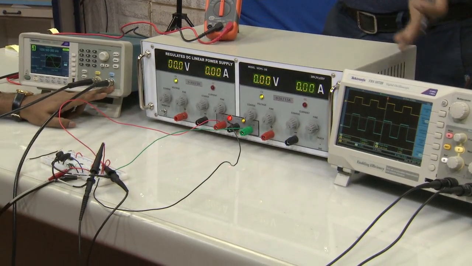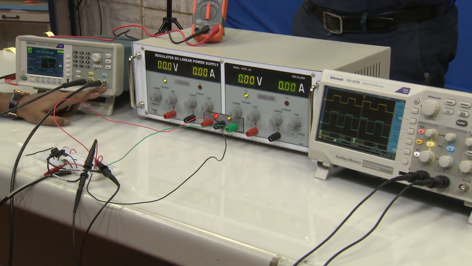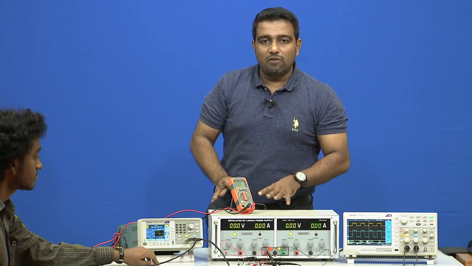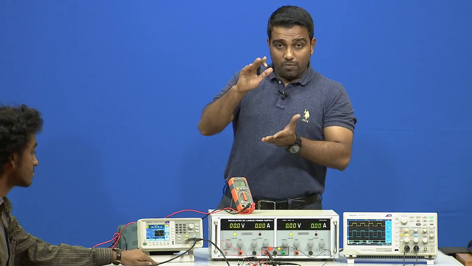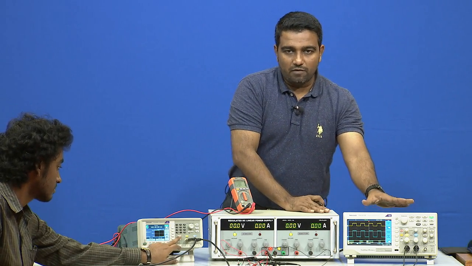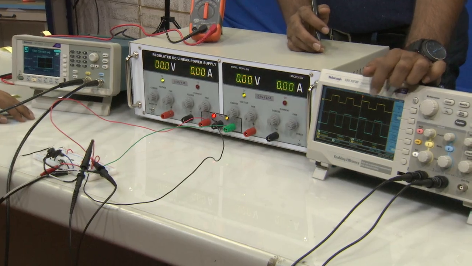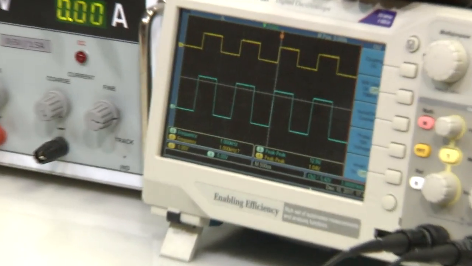So, if you apply a sine input, you will get a sine, and if you apply a square, you will get a square. But the point is, what was the input signal? The input signal was 1 volt peak to peak, 1 kilohertz. What is the output signal? We have to see it here on the oscilloscope. Can we please focus the oscilloscope, so I can show them the output signal. Can you please point it out here?